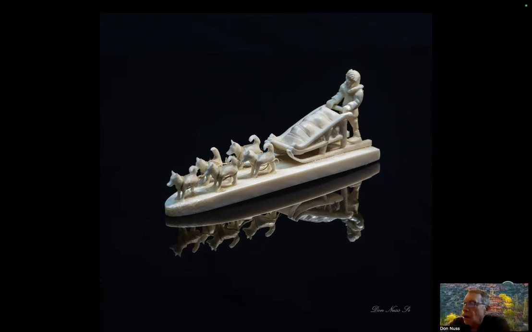Here's a carving that I picked up in Alaska, up in Nome. Not sure if it's ivory or whalebone. I thought they told me if you're not a native, you can't own ivory. So if that's the case, it's probably whalebone, but I don't know. But it was a carving that I bought up there. Nice.